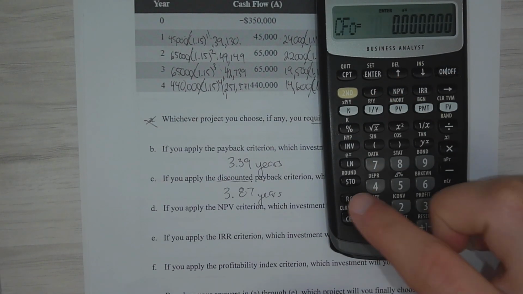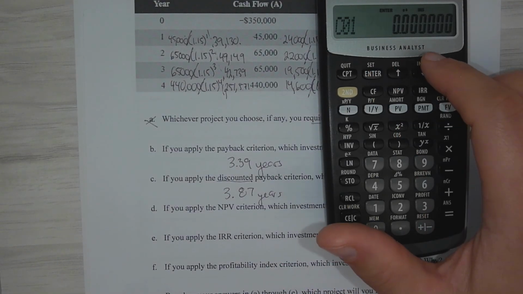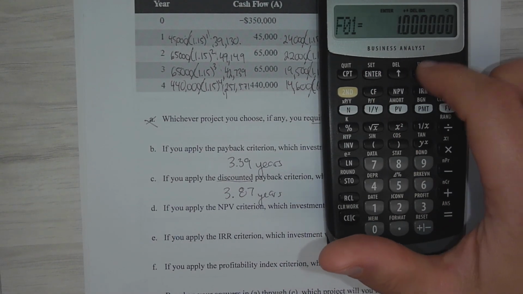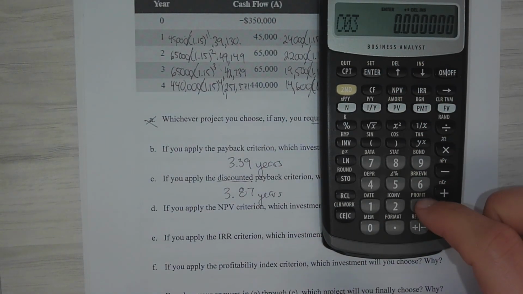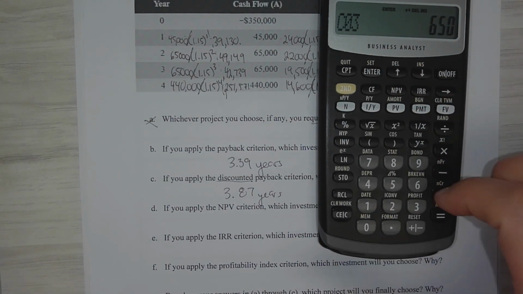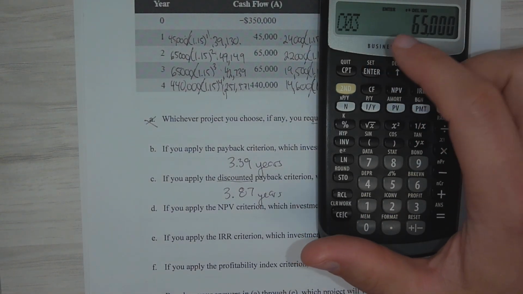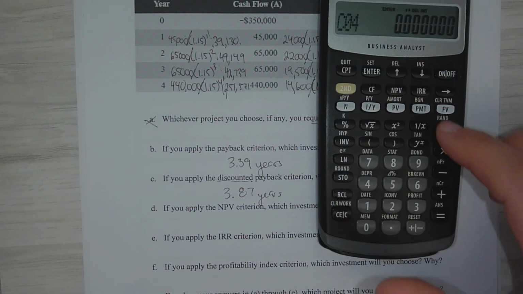Oh, that's right. I'm just going to clear my work here. Do that again. 350. Cash flow 1 is 45,000. Cash flow 2 is 65,000. I guess it doesn't matter. I can either change the frequency to 2 or just enter it in as the same as 1 and 1, which is fine.